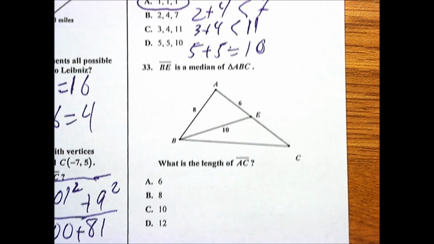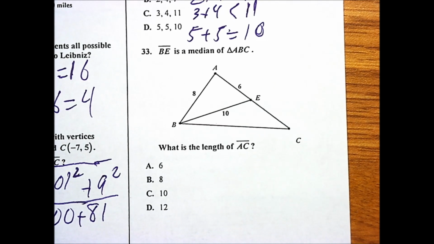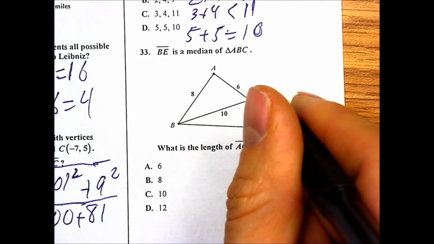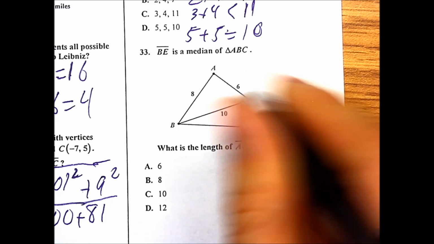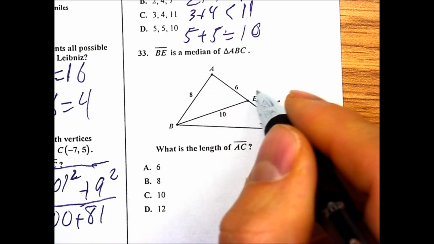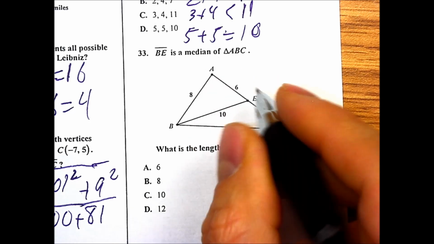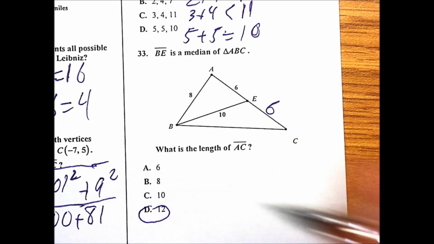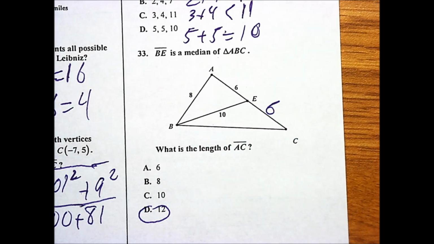Median. Median is cutting a segment length in half. So BE is a median of triangle ABC. It cuts side length AC in half. So I will take this 6, and it is the same length from E to C, 6 and 6. So the entire length from A to C is AE plus EC because of the segment addition postulate. 6 and 6 makes 12, in other words. The side length is 12.